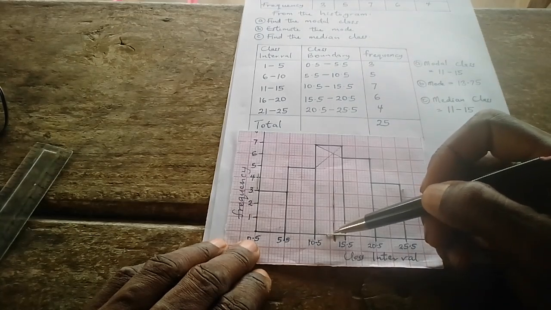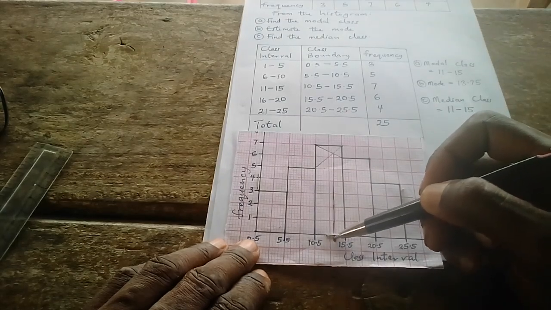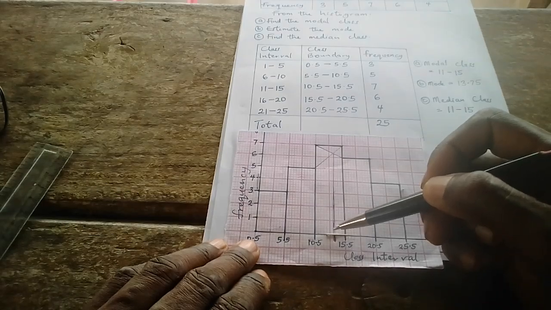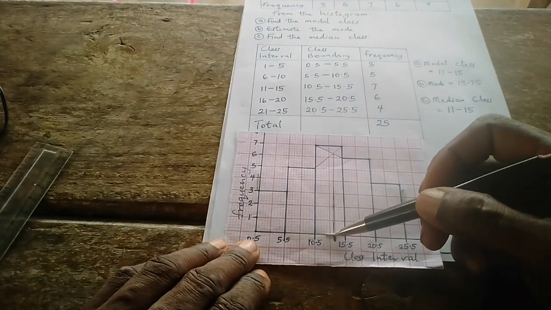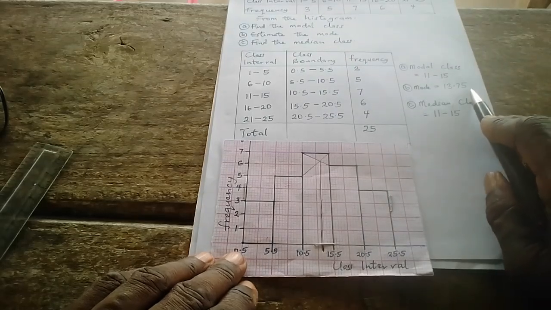You will realize that this line falls in the space between 13.5 and 14. In between, that should be 13.75. So that means the mode is 13.75.